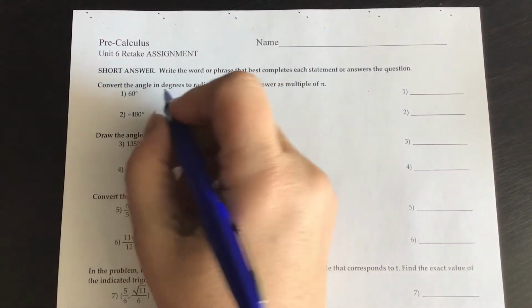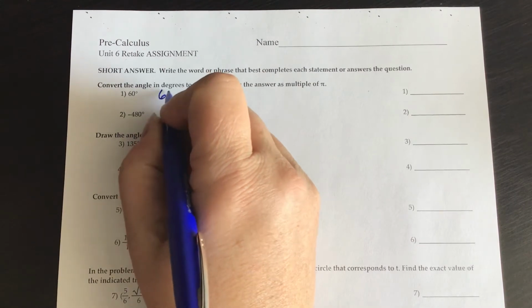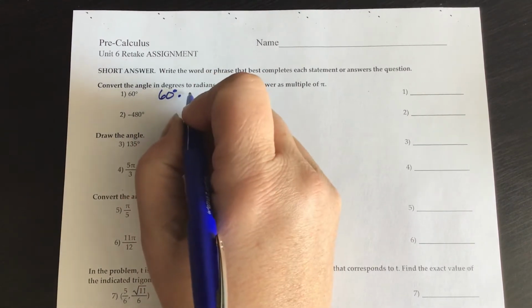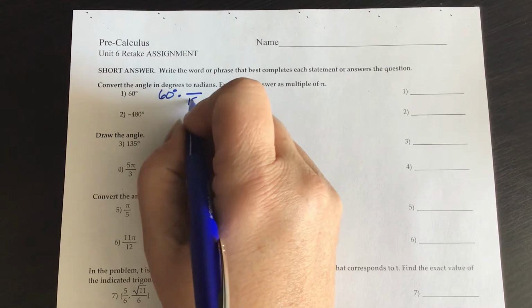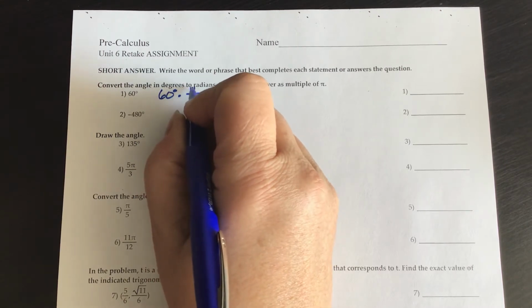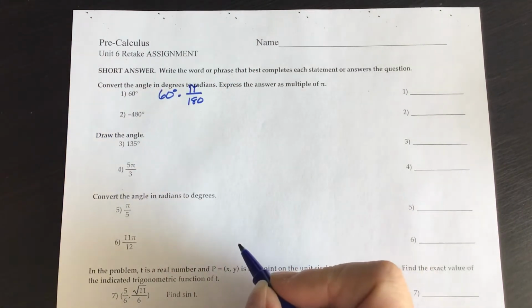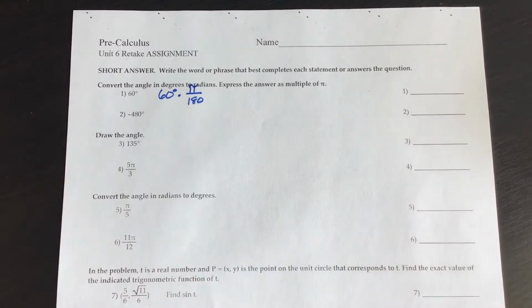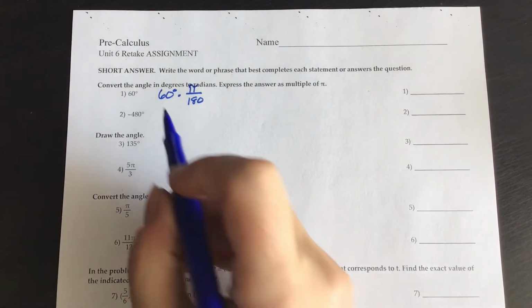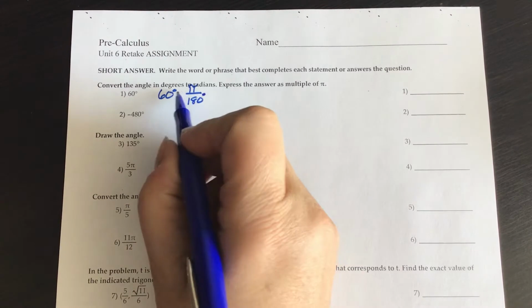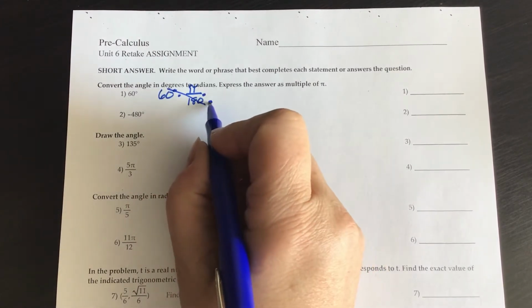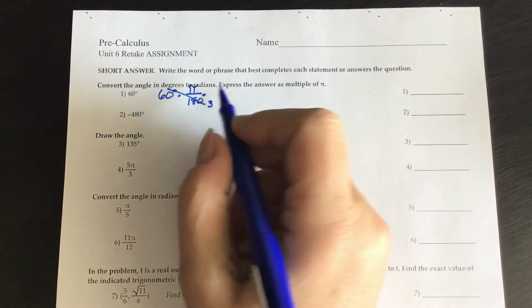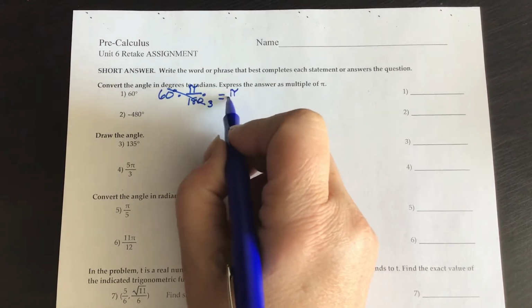But in another method, we could multiply by the ratio that pi and 180 are the same value. And if I multiply this by the ratio where the degrees cancel, I have a 3 left on the bottom, and this is pi over 3.